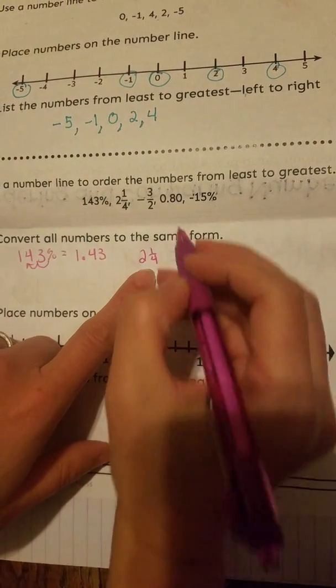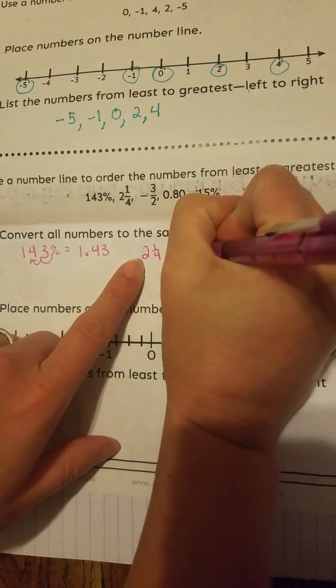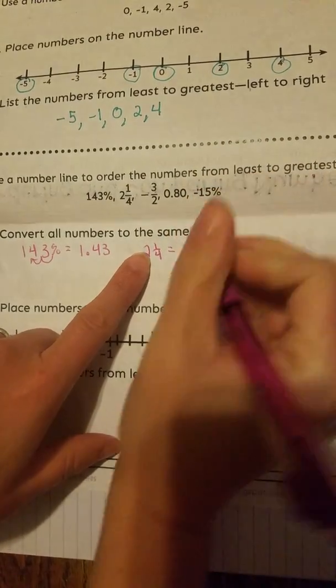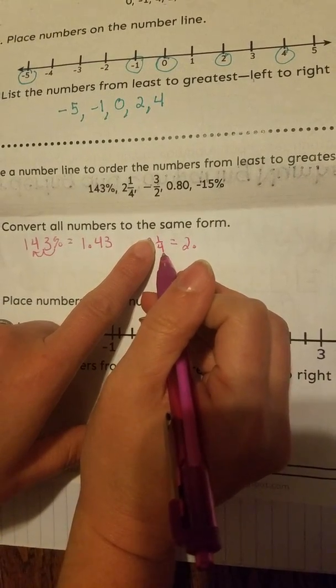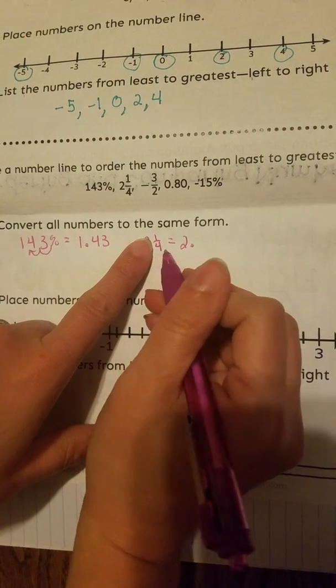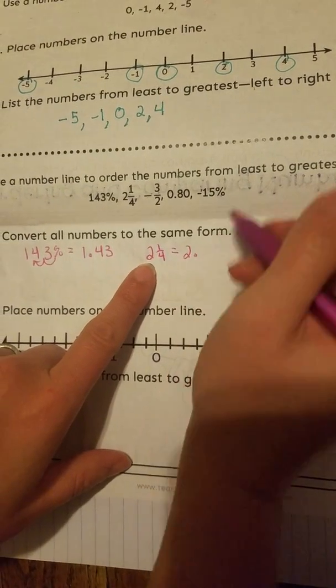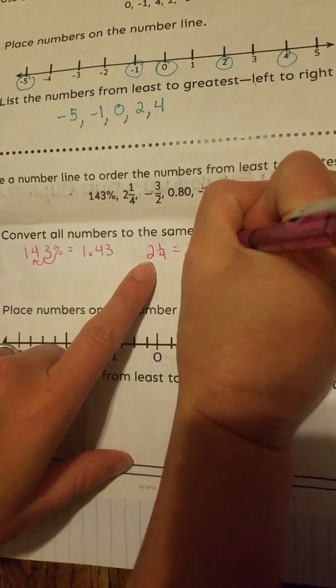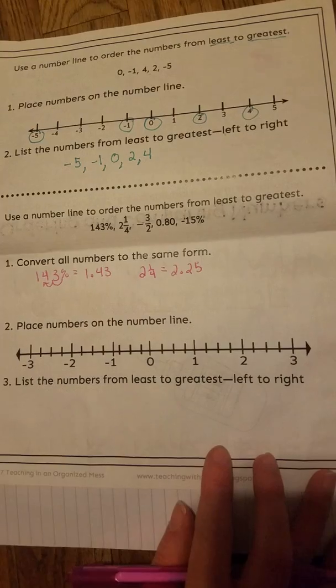So if you remember, 2 is the whole number, and if you think about money, 1/4 is 25 cents. So 2 1/4 would be written as 2 25 hundredths.